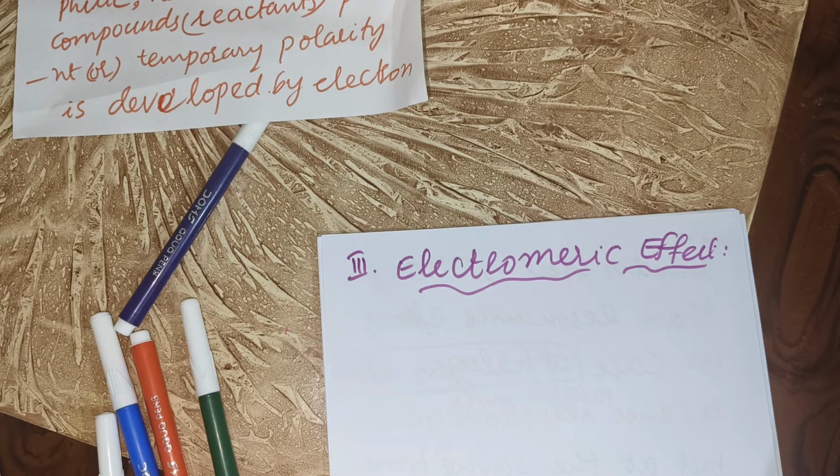Which electrons? Pi electrons. We can take them through a multiple bond. When you take a multiple bond, then the pi electrons will be completely shared, and transferred to one of the atoms in the presence of an attacking reagent. The important thing about this effect is that only when an attacking reagent is there does this effect take place. If there is no attacking reagent, then this effect will not take place. Keep that in mind.